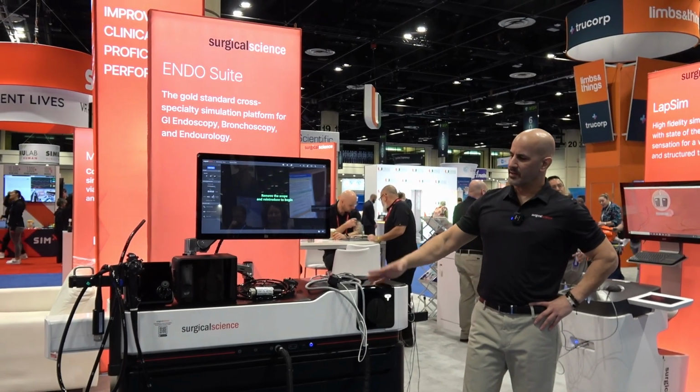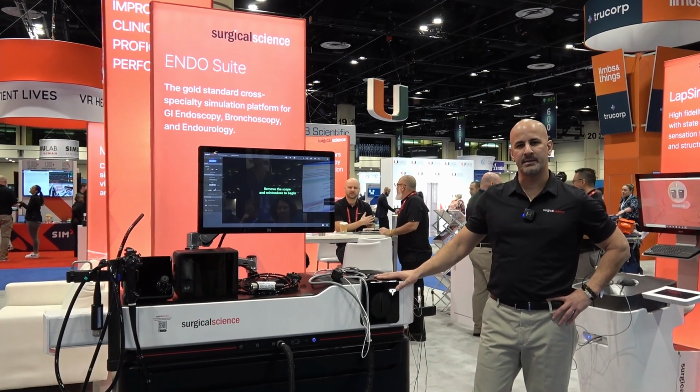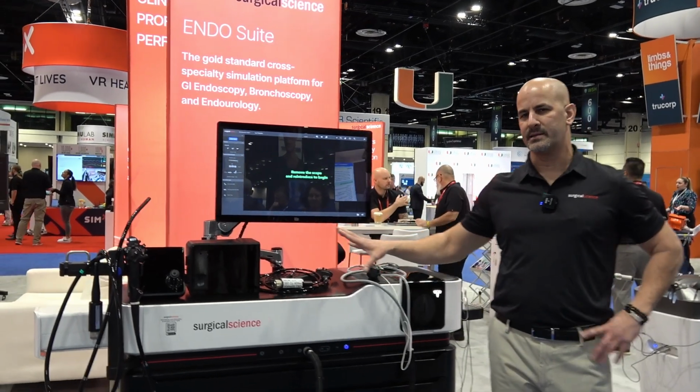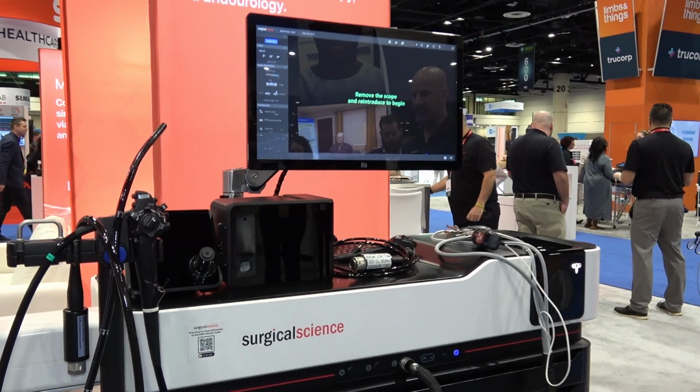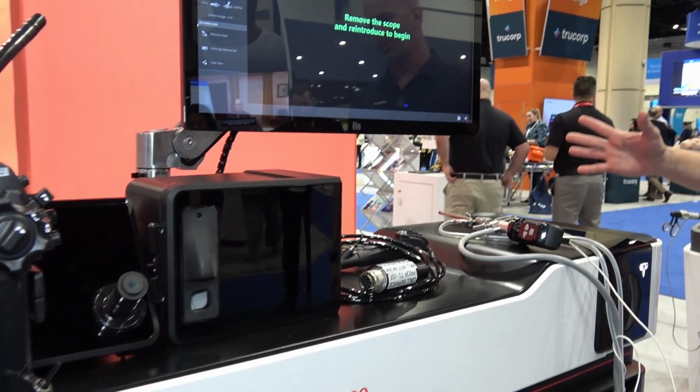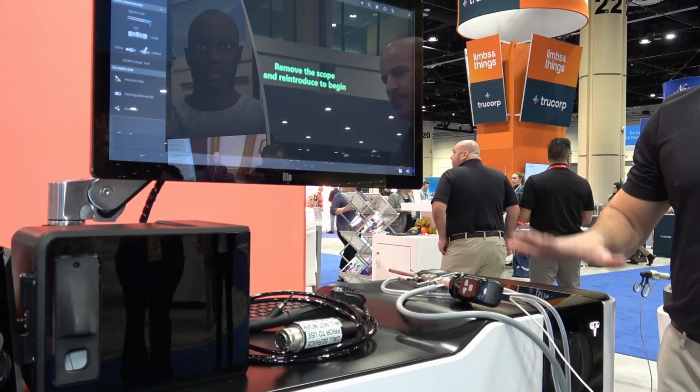Okay, the next simulator I'm going to present is our EndoSuite. The EndoSuite is a phenomenal development that came after years of effort, where we took 4 different simulators and combined them into one platform.